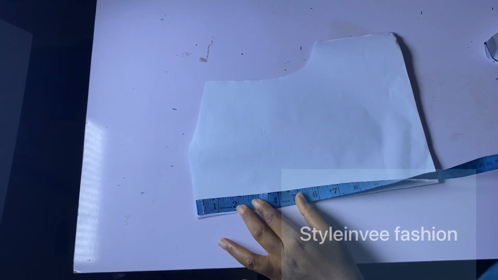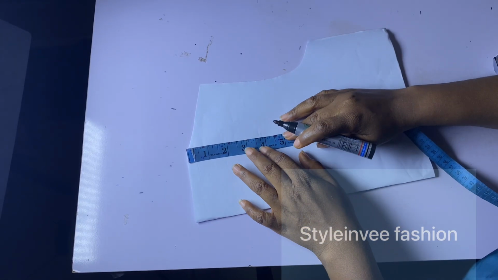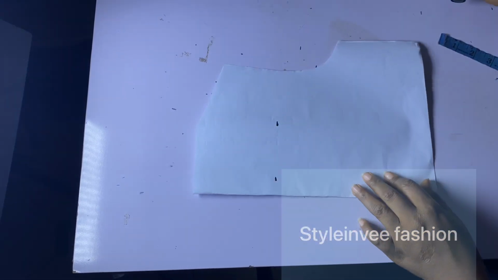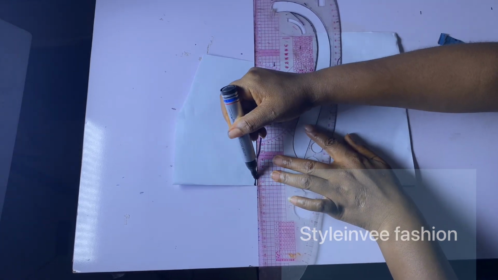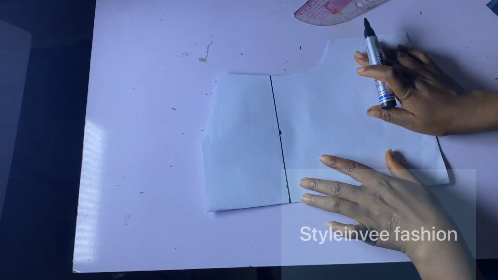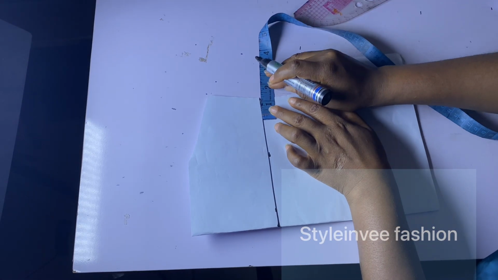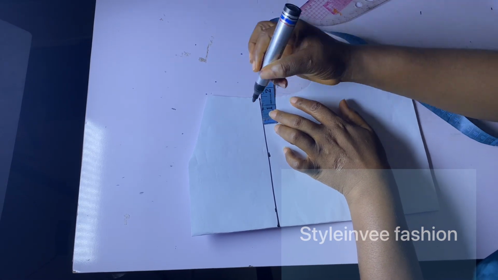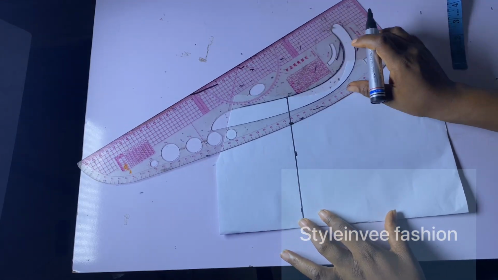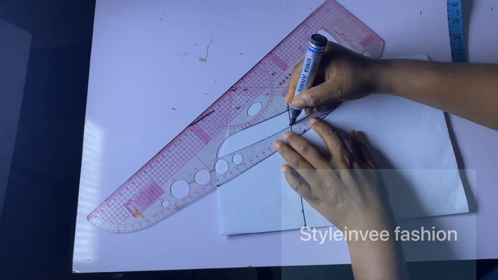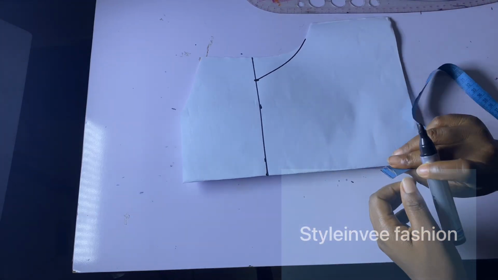So from the shoulder line, you come down by 4 inches or 4.5 inches depending on how deep you want it to be. But for me, I normally use 4 inches, and I'll just go ahead and connect it straight to meet the armhole area like this. So the next thing I will do is to come in here by 1 inch or 1.5 inches right here. So I'll just go ahead and mark, and I'll reconnect it to meet the armhole area like this, as you all can see me doing right here.